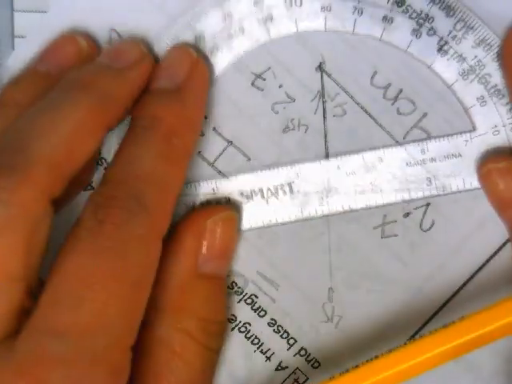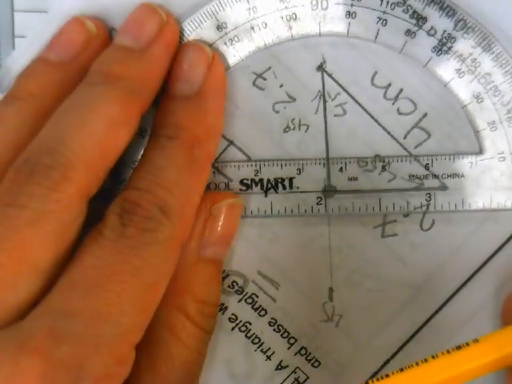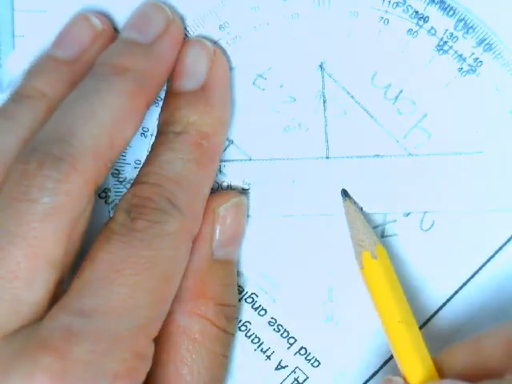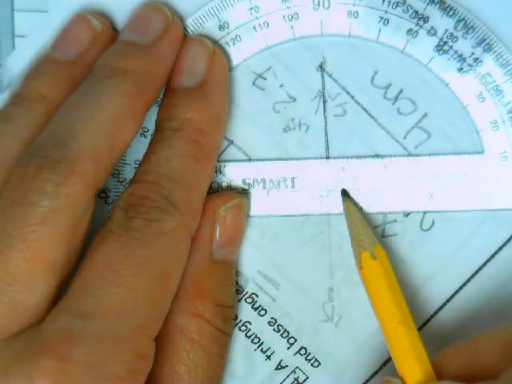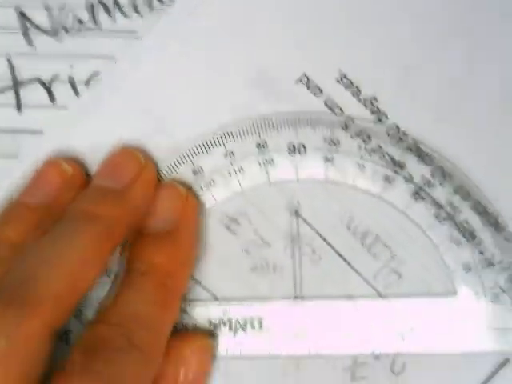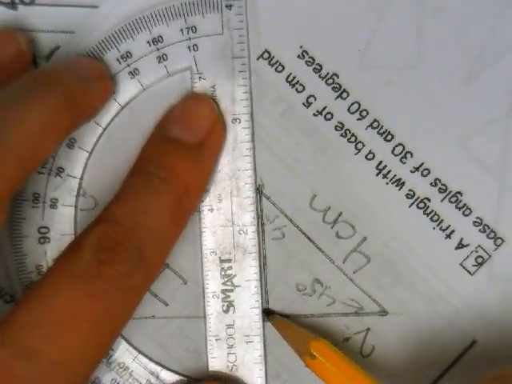Let's measure it. What does this angle measure? Let me make this line a little bit longer.